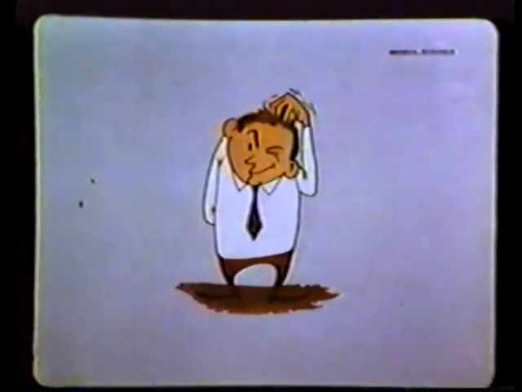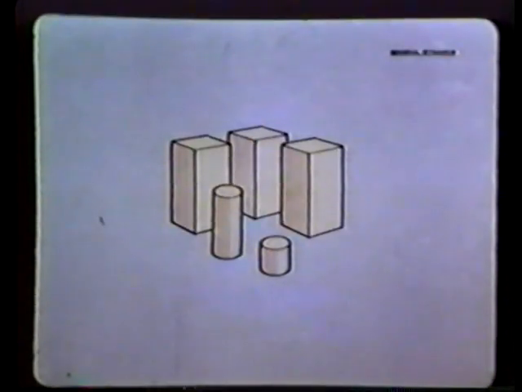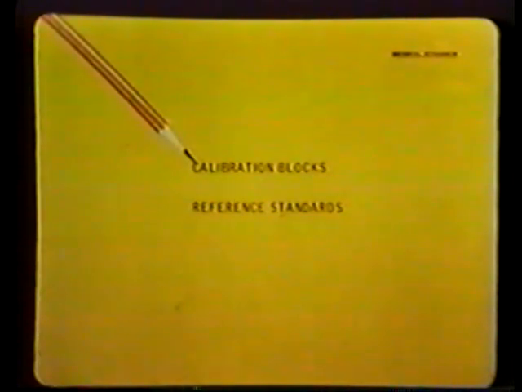Just how, then, is the presentation made meaningful? How do we establish material thickness, discontinuity size, verify instrument operation? We use some form of calibration block, reference standard. Specifically, calibration blocks are used to check the sensitivity and performance of test instruments and transducers. Reference standards are used to set up or standardize the equipment, establish inspection sensitivity levels, and to evaluate discontinuities.